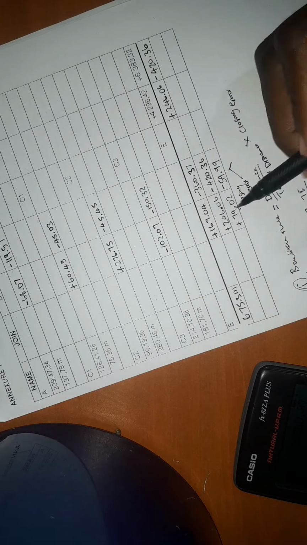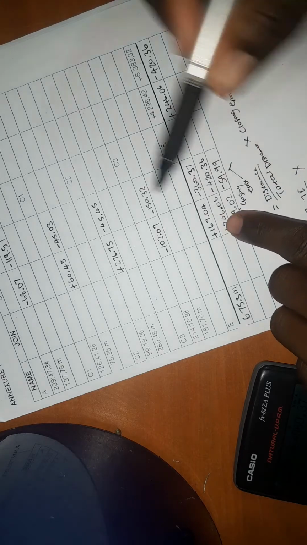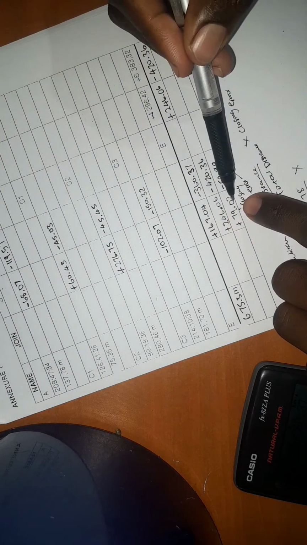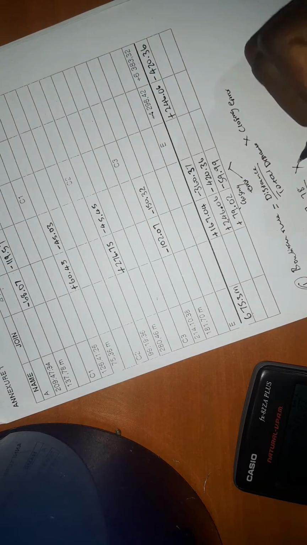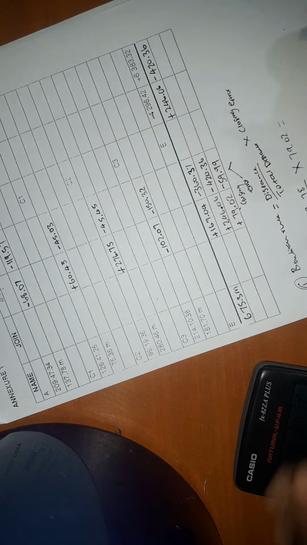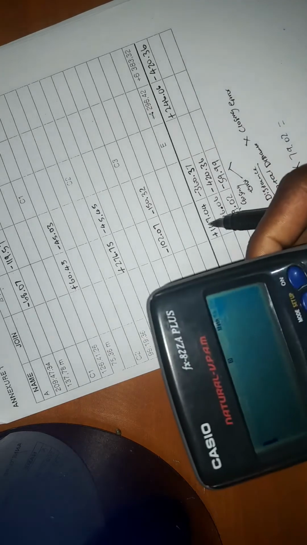The closing error is this one for change in y, and the closing error for change in x is this one. So I'm going to multiply by 79.02 first. Then let me check my answer.